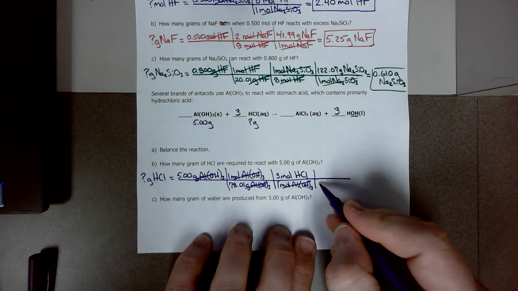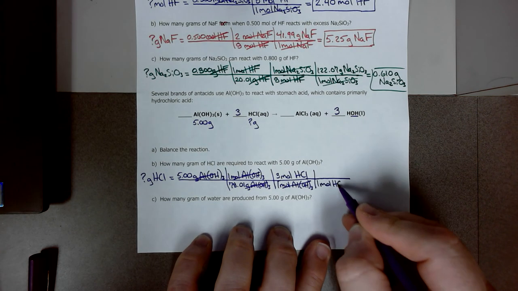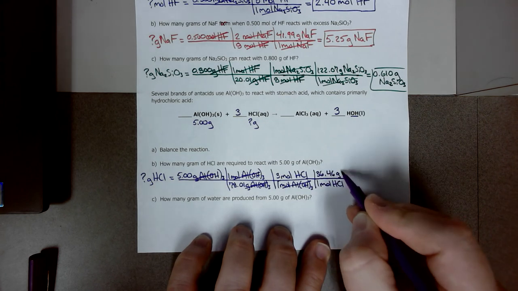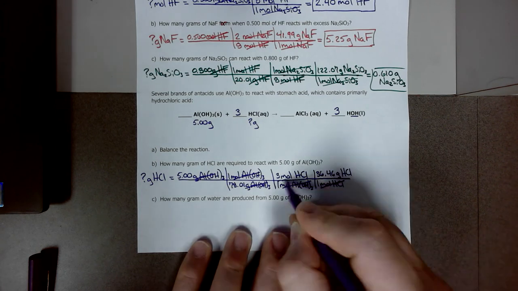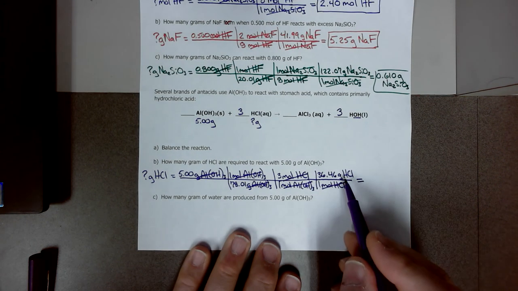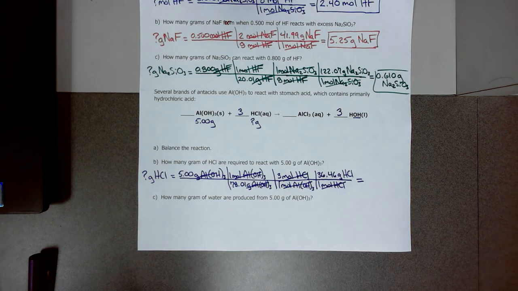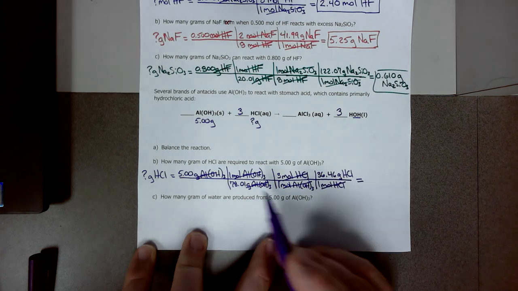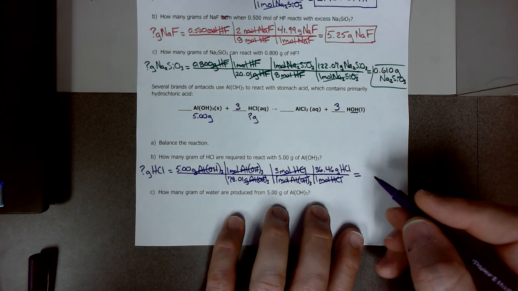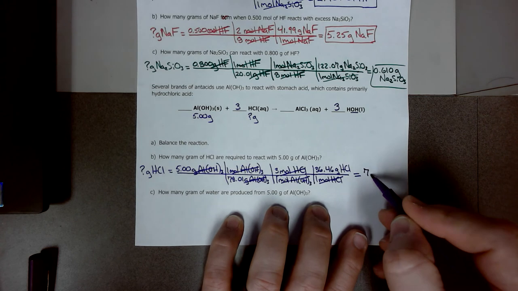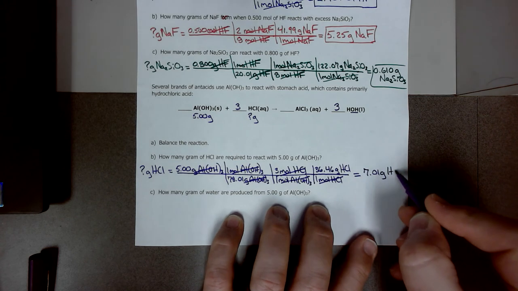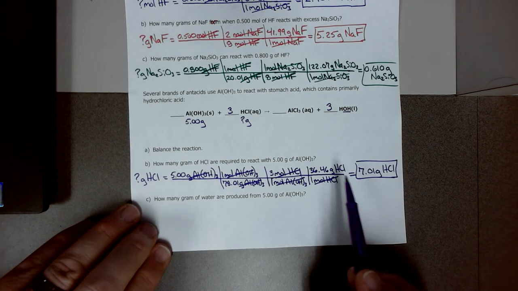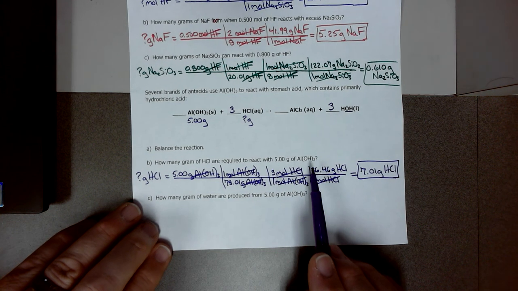And so 1 mole of HCl has a mass of 36.46 grams. It's molar mass. Moles cancel. I'm looking for grams. That's what I've got. So I'm going to go 5 times 3 times 36.46 divided by 78, and the answer should come out to be 7.01 grams of HCl. So I need 7.01 grams of HCl to react with 5 grams of aluminum hydroxide.